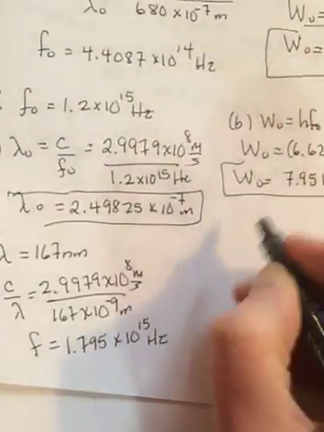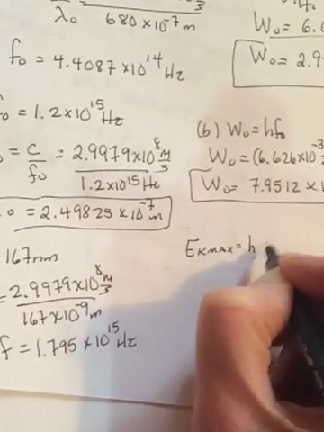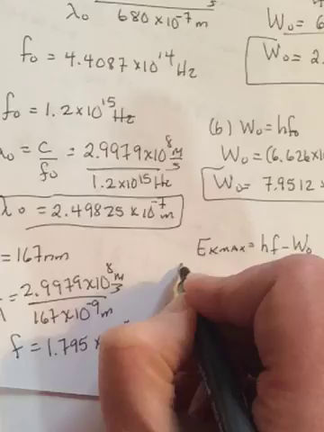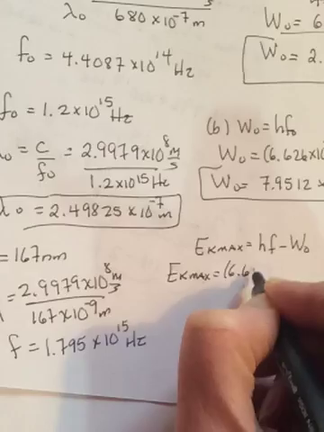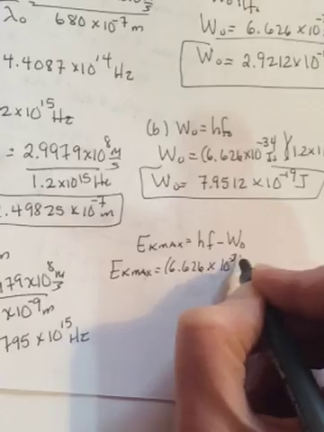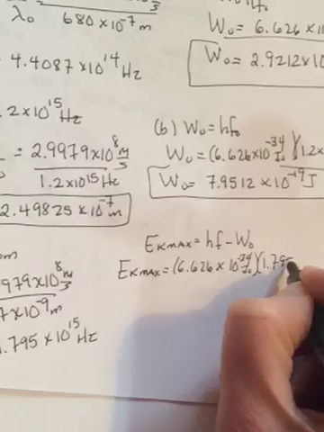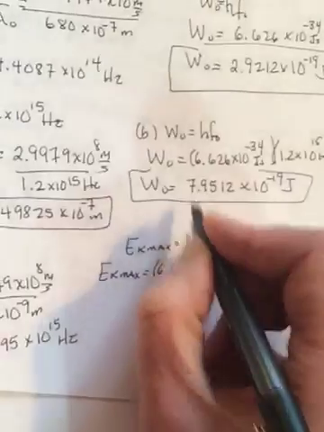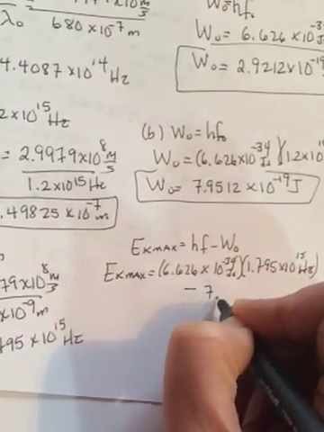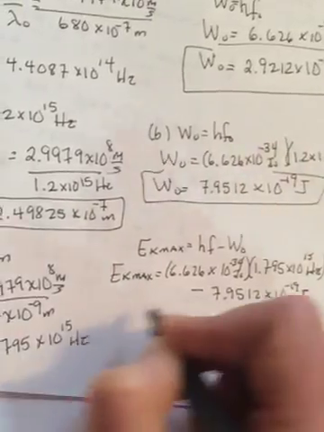Okay? And then it wants EK max. So EK max is equal to hf minus W0. So EK max is equal to 6.626 times 10 to the negative 34 joule seconds times our 1.795 times 10 to the 15th hertz, minus the W0 that we found up there, so minus 7.9512 times 10 to the negative 19 joules.